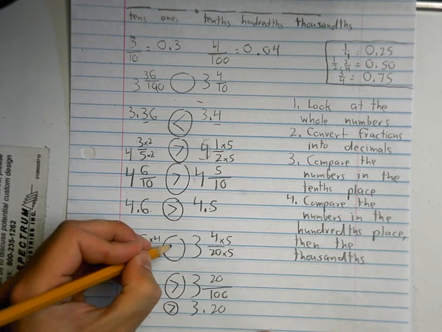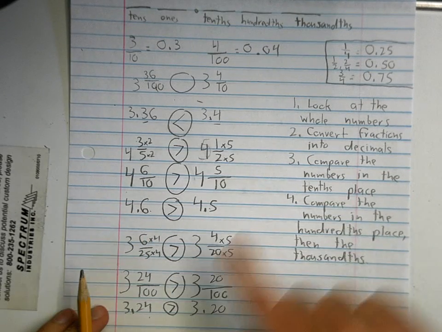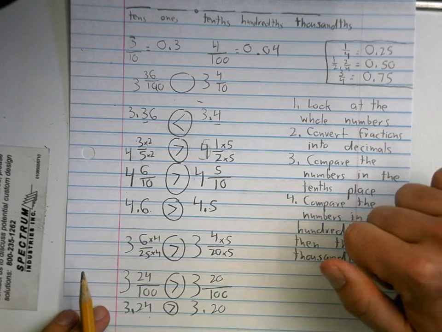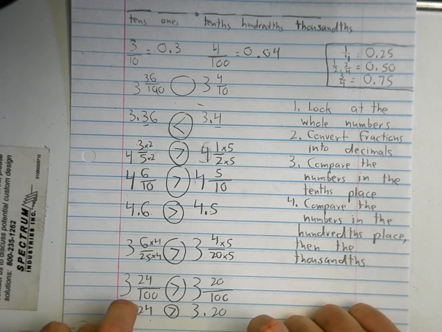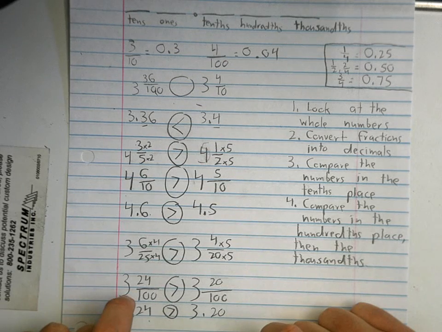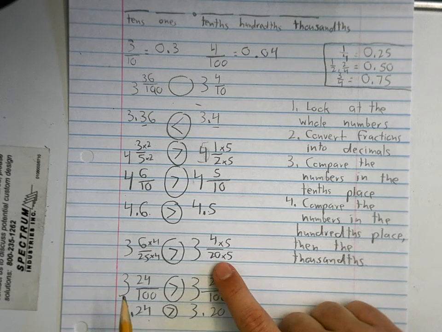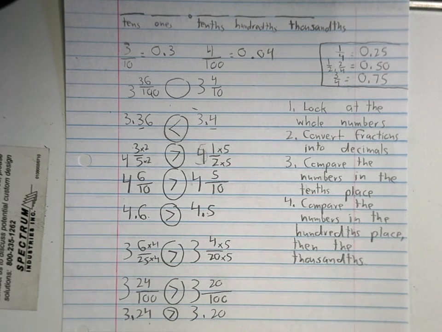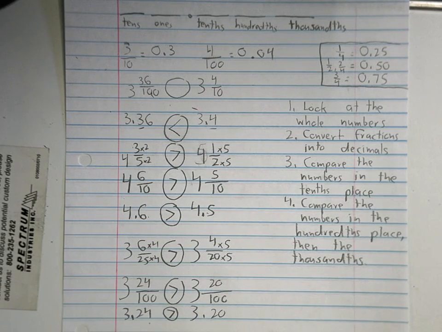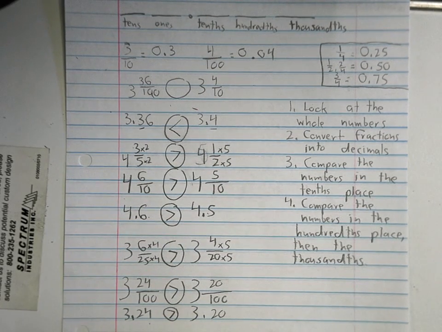Remember, if we have fractions that aren't nice, figure out what we have to do to get those to 100 or to get them to 10. We could have easily divided this by 2 and gotten 2/10, and that would have given us the same answer. Okay? Now, last thing I'm going to show you before we're done with this, because this is a long one.